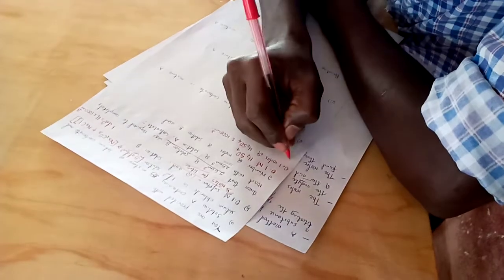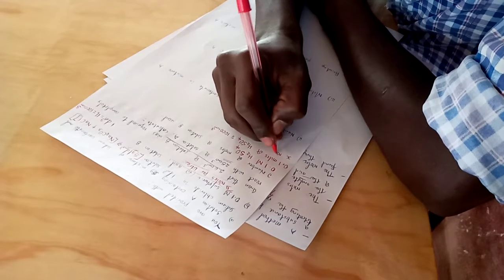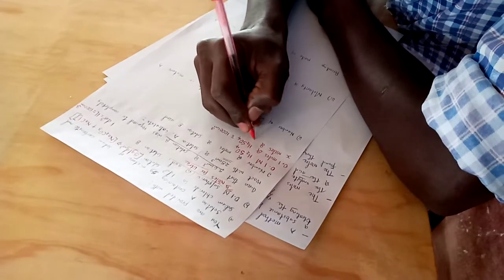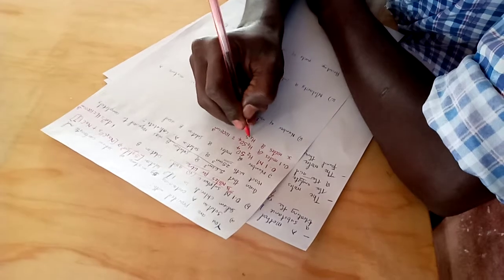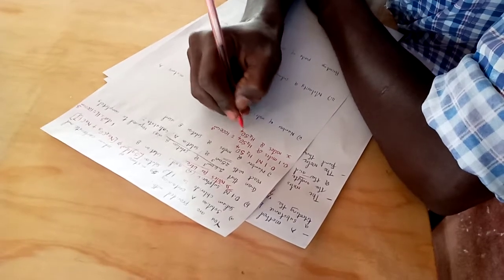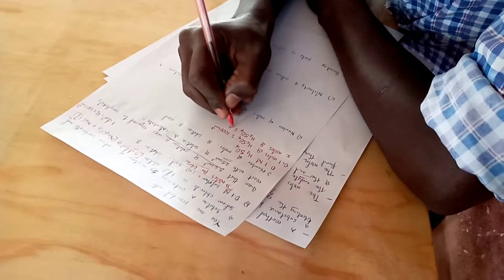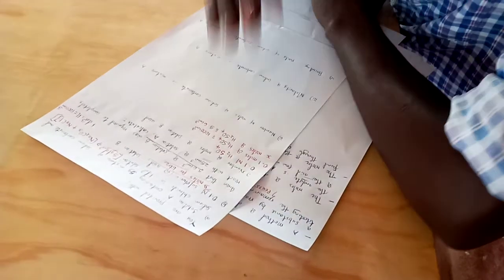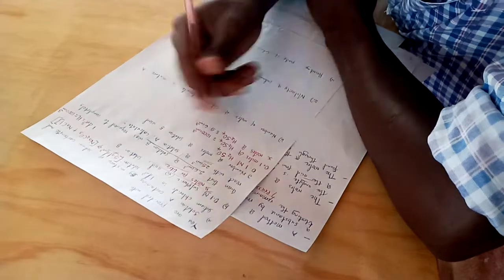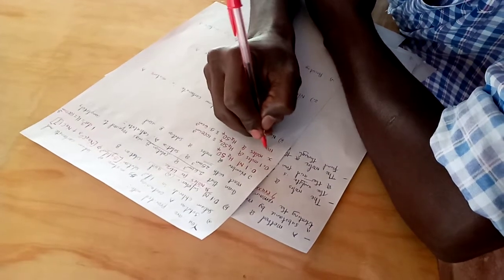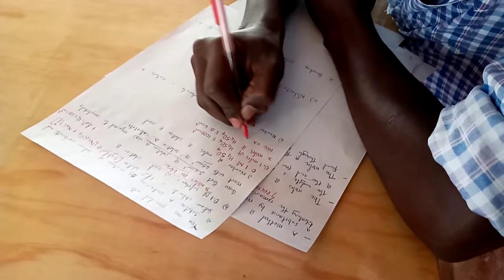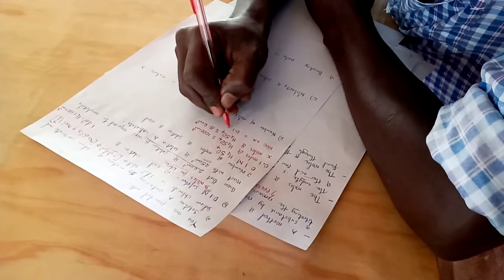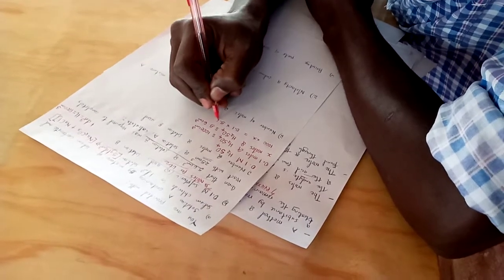So we want to know how many moles of sulfuric acid are contained in 5.6 centimeters cubed. We can do this by cross multiplication. That is, 1,000 times x equals 0.1 times 5.6.